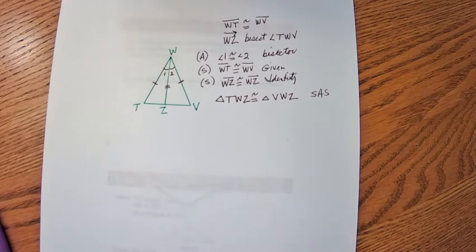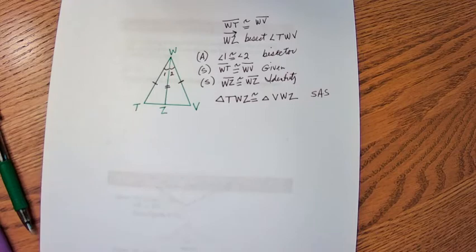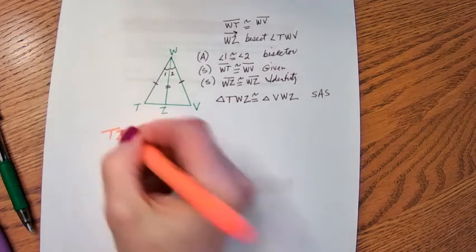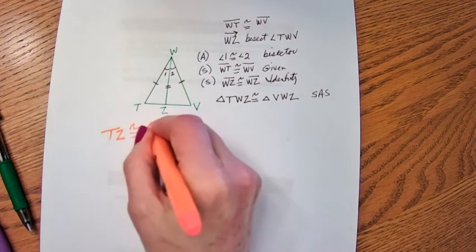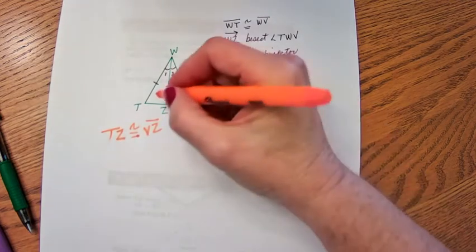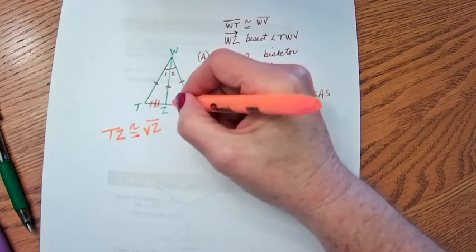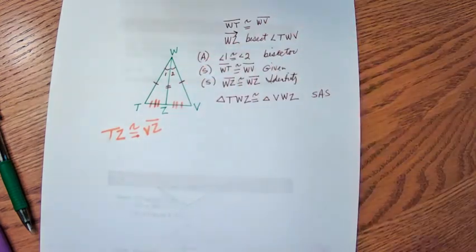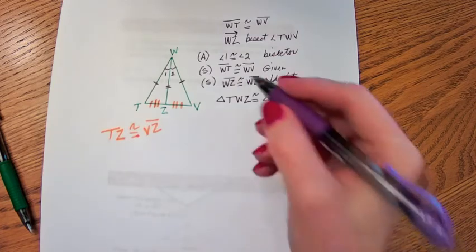Well, now we were asked to show that TZ is congruent with VZ. Those are corresponding sides of my two triangles, and my two triangles are congruent.